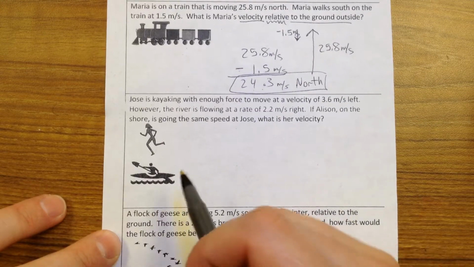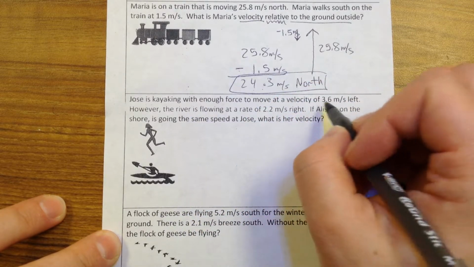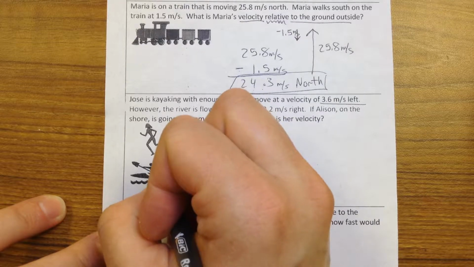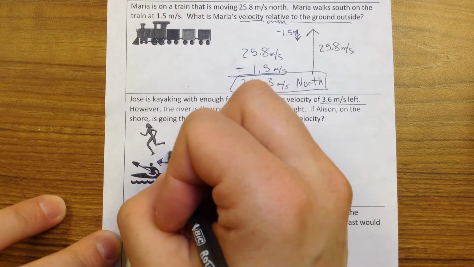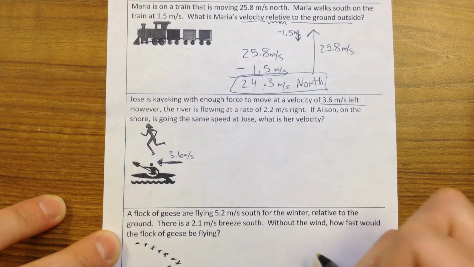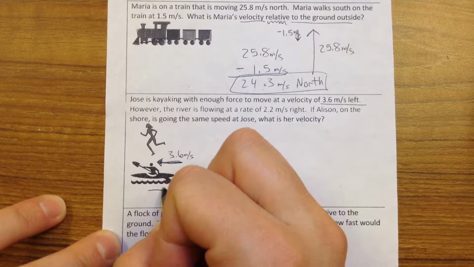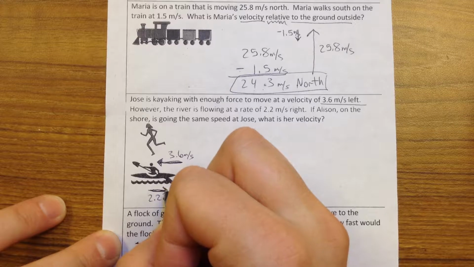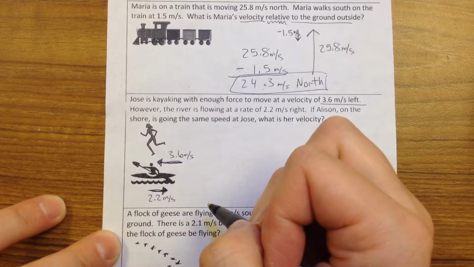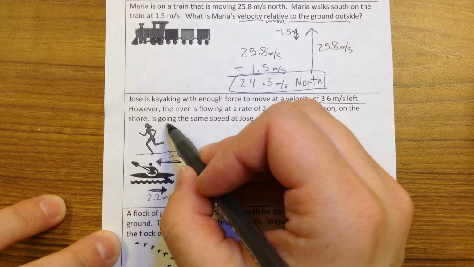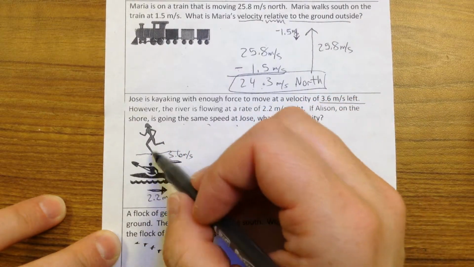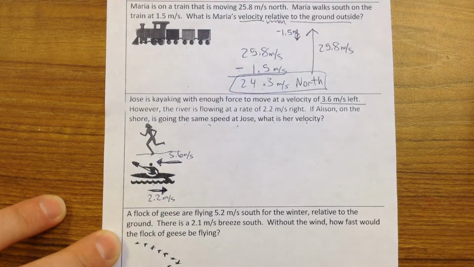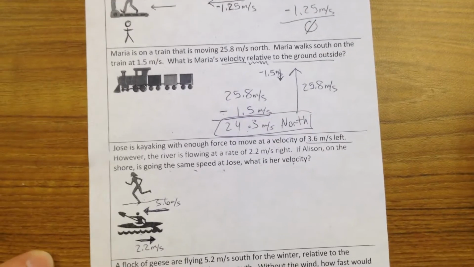All right, now we have Jose kayaking. He's kayaking with enough force to move at a velocity of 3.6 meters per second to the left. His arms, force, everything says he is doing 3.6 meters per second to the left. However, the river below him is flowing 2.2 meters per second to the right. Okay? Allison is on the shore, and she's going the same speed as Jose. So, what is her velocity? What we're actually asking for is what's Jose's velocity relative to the shoreline, relative to the ground beside the river.